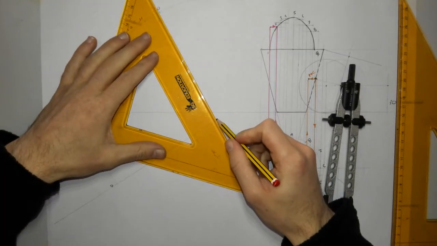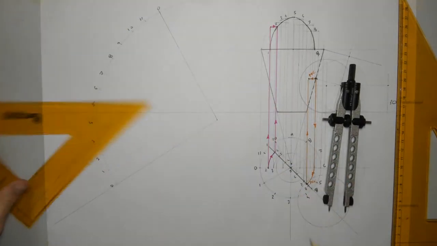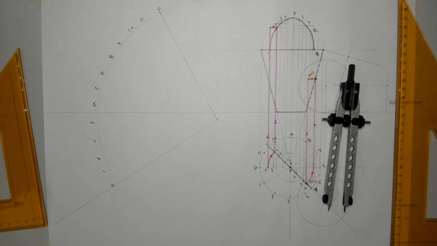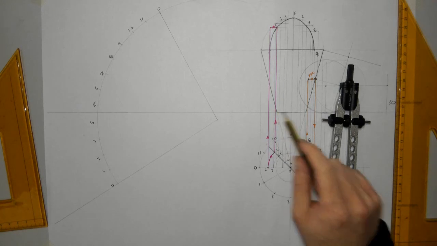Now what I need to do is connect the ends together. So you can see there that would be the development of the cone if it wasn't cut. But the problem is the cone is actually cut off. The top of the cone is cut off at this point here.